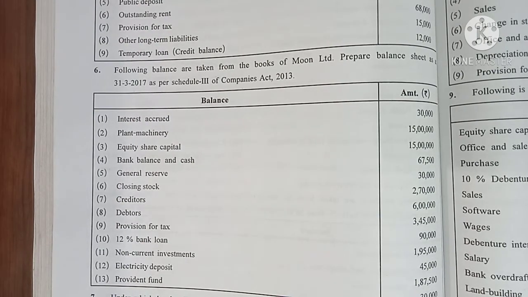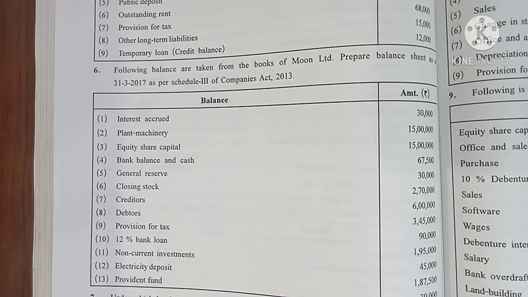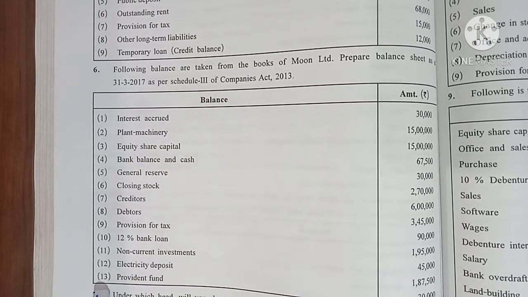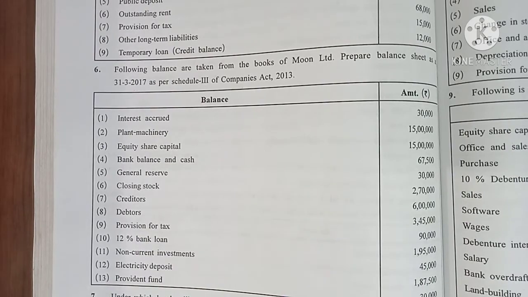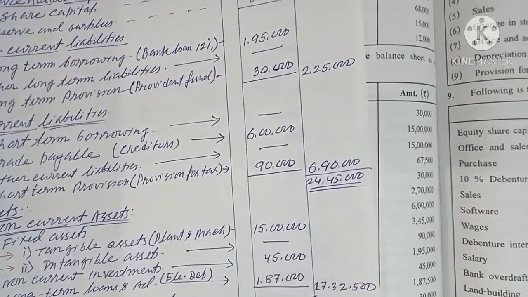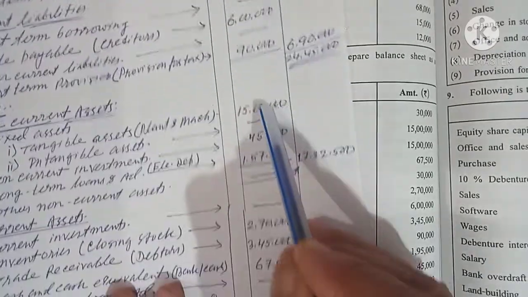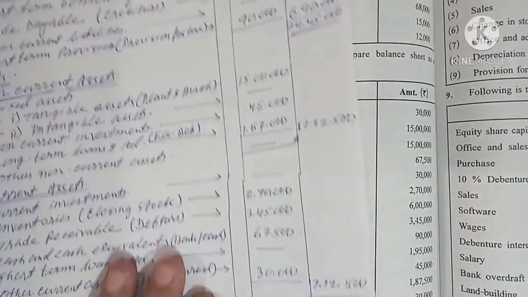Assets and liabilities both, how many are there in total? I already told you, 20. Out of that, how many are getting amounts? 13. 7 you will not get. Where you will not get, there you will put the dash. Here you see 1, 2, 3, 4, 5, 6 and 7.